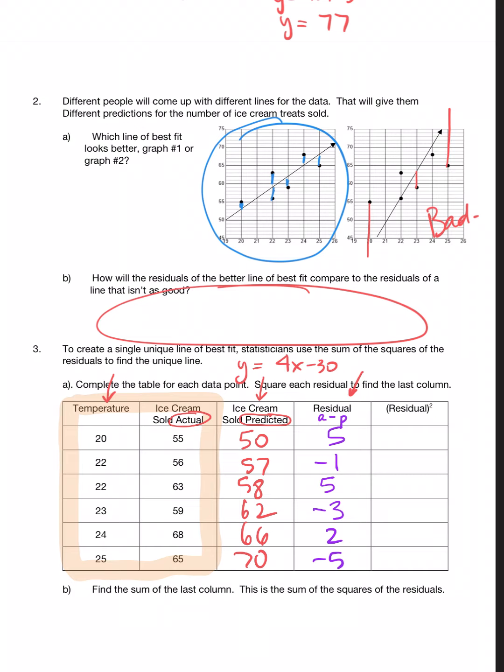All right, and then the very last column, it says residual squared. So you're gonna take the numbers that are in this column and just multiply them by themselves. So pause the video and see if you can fill in that column. And it should look like this. All right, and so then the very last thing you have to do is to find the sum of the last column. Sum means you're going to add those up. All right, so again, it might need a calculator, but if you add those up, you should get 89.